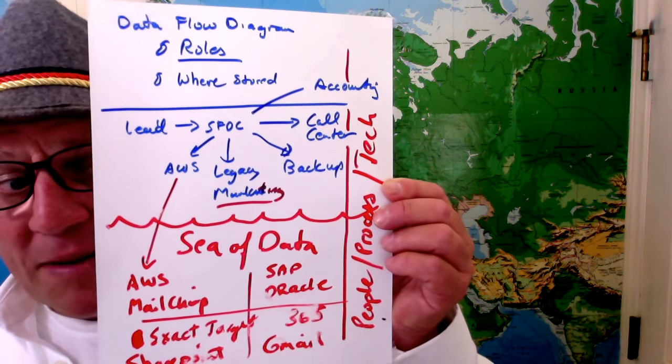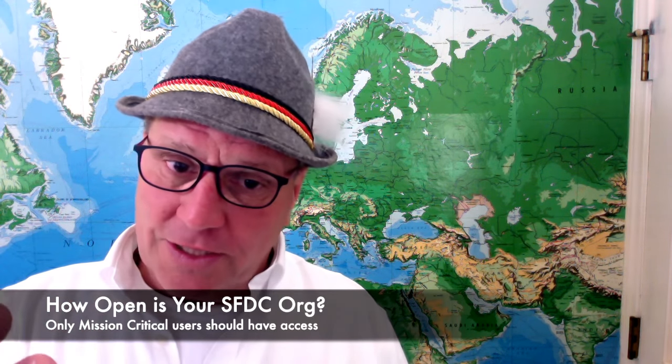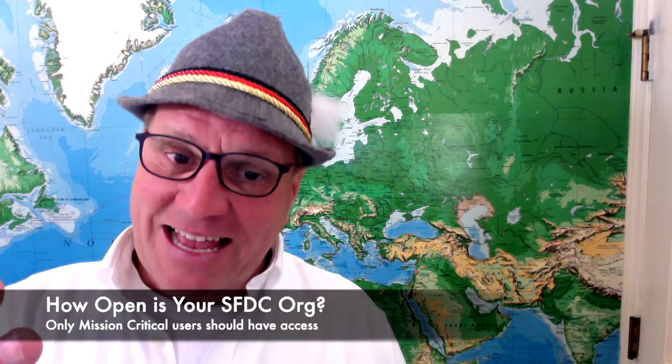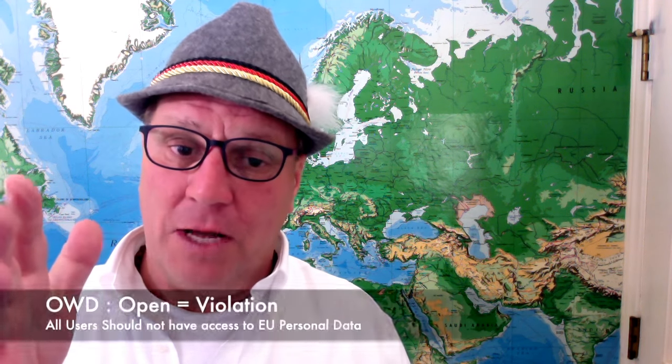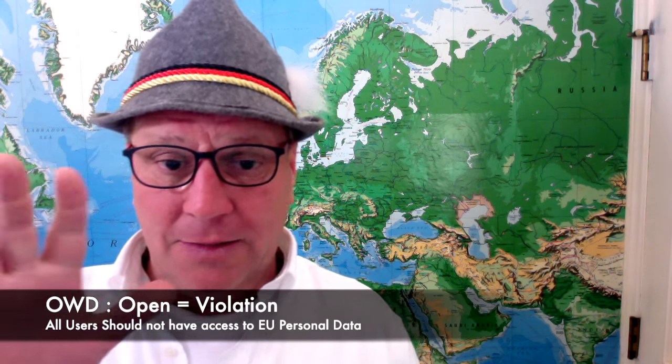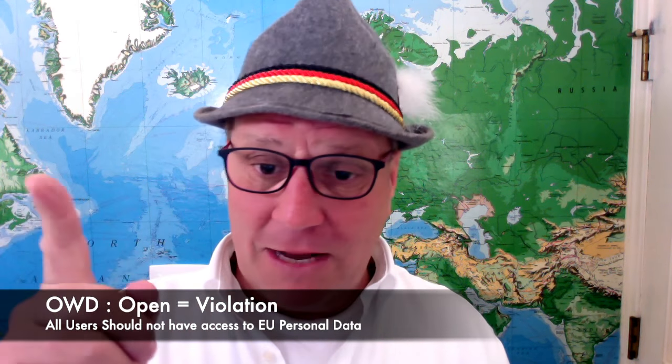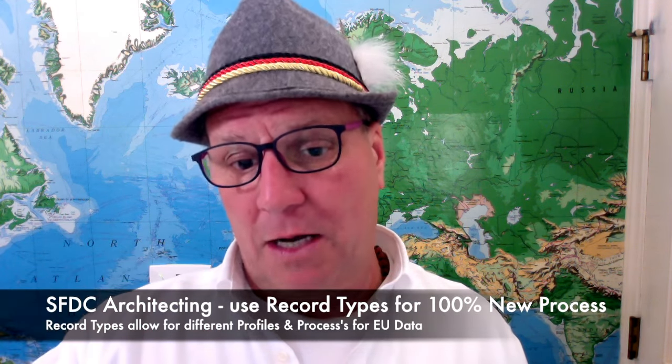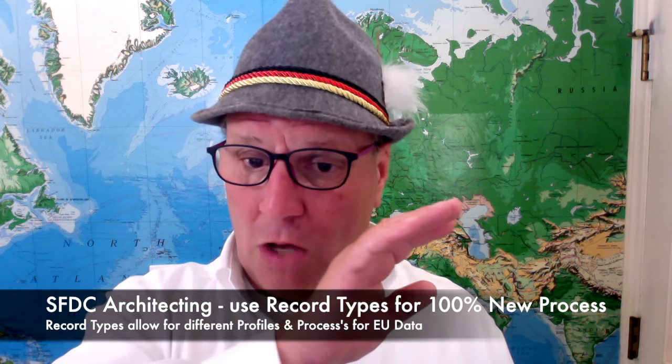And how open is your org? One of the key things is only people that are mission critical should see the EU citizens' data, right? If you have OWD, or org-wide defaults, as open, then you have a problem. I recommend record types for EU citizens to comply with GDPR. So you have a record type and then you have a different flow. Okay, next. Again, it's a shared responsibility.